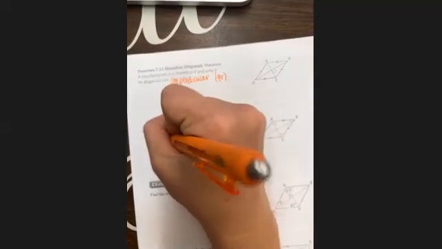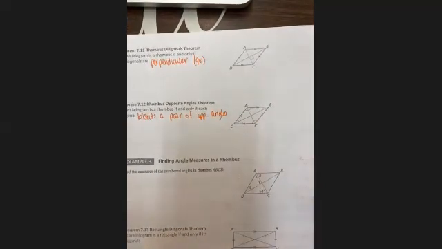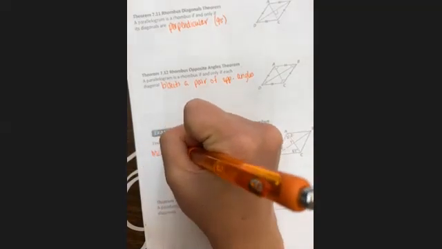A parallelogram is a rhombus if and only if each diagonal bisects a pair of opposite angles. So only if it's a rhombus do the opposite angles get bisected by the diagonals. In example 3, it says find the measures of the numbered angles in rhombus ABCD. Well, off the bat, I can say that the measure of angle 1 is 90 degrees, because it's in there in the middle. So that's 90.